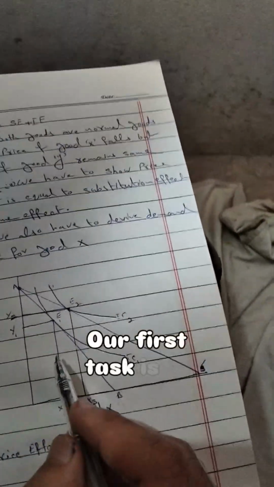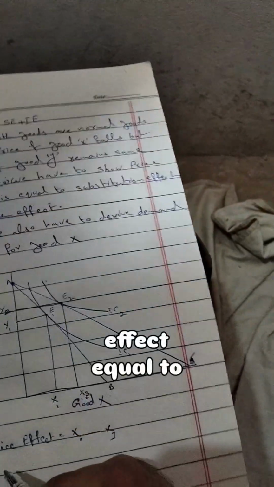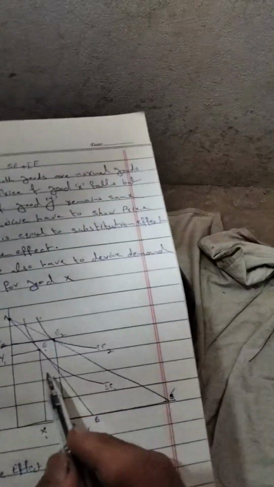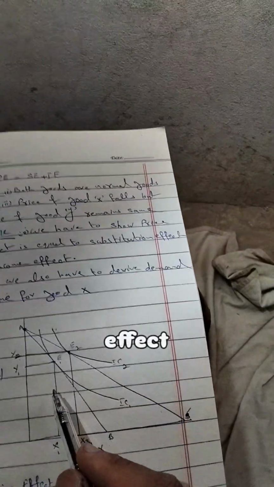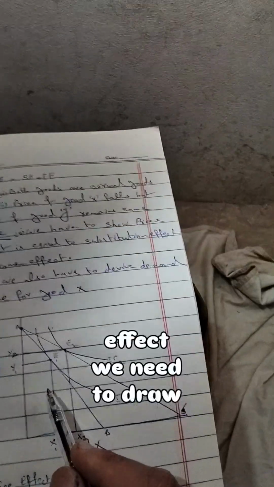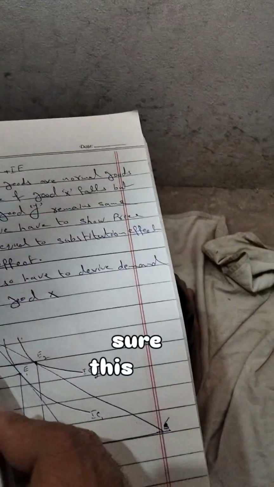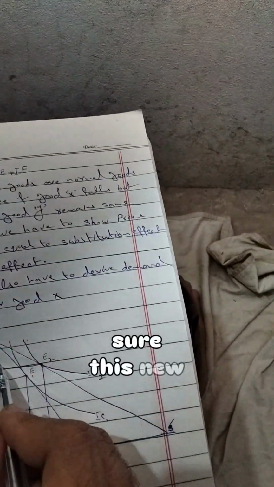Okay, our first task is to show price effect equal to substitution effect and income effect. To demonstrate the substitution effect, we need to draw a new budget line, C bar.